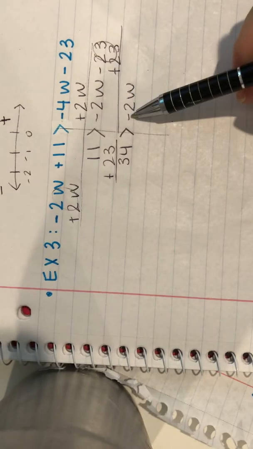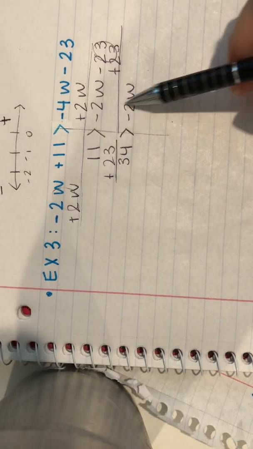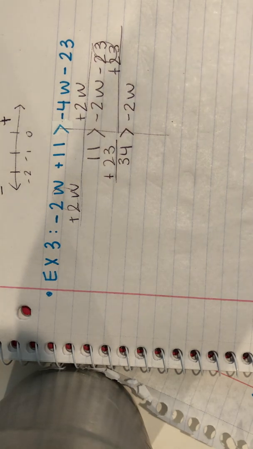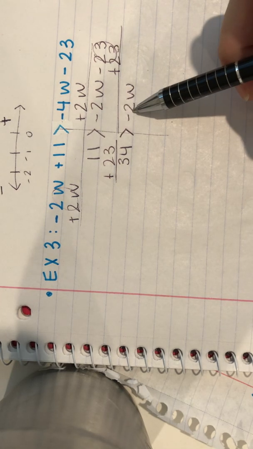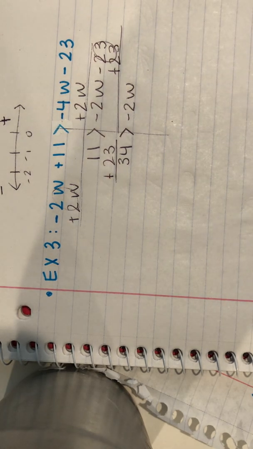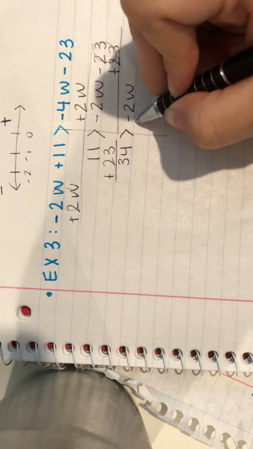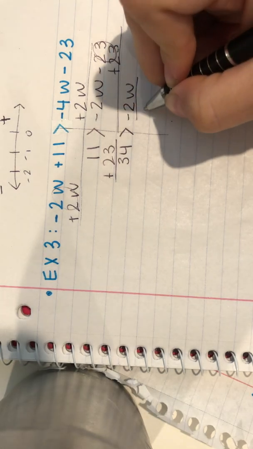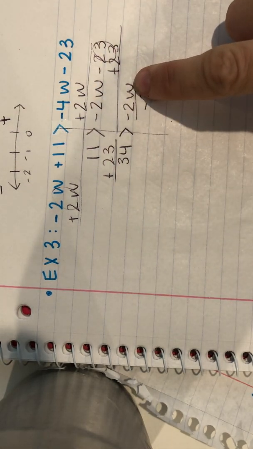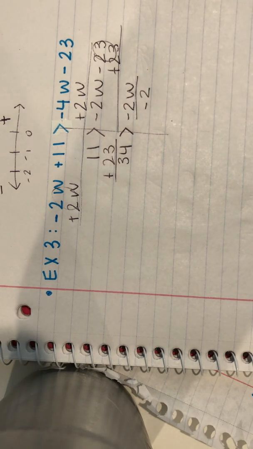This is not w minus 2. This negative 2 is being multiplied by my w. The whole negative 2 is multiplied by my w. Okay? So what we're going to do is the opposite of multiplication. We're going to divide by a negative 2. Negative 2 is multiplied by my w, so we're going to divide by a negative 2 to cancel it out.